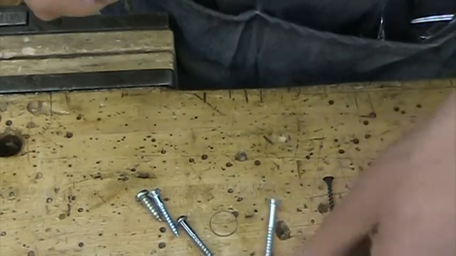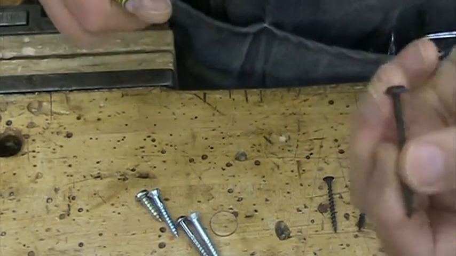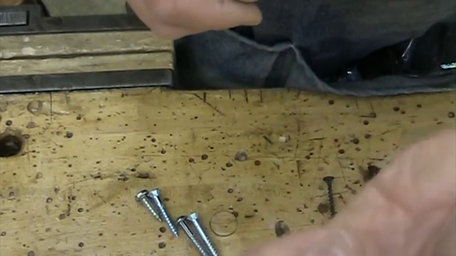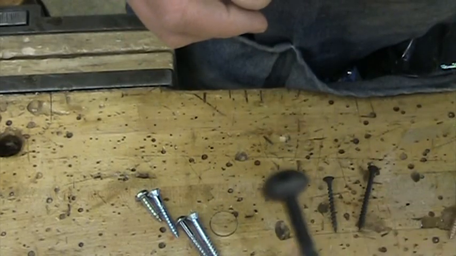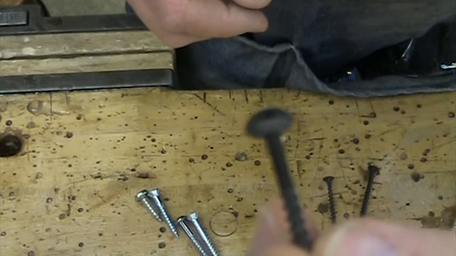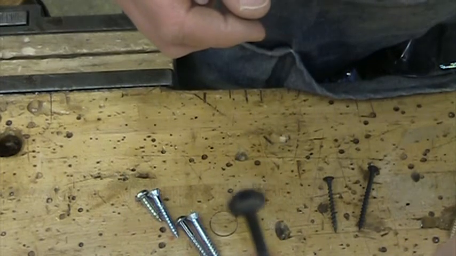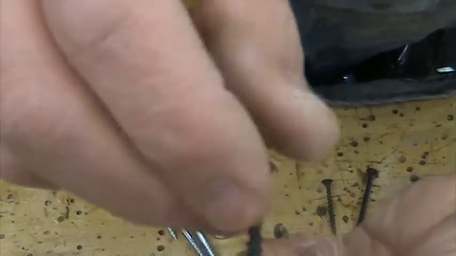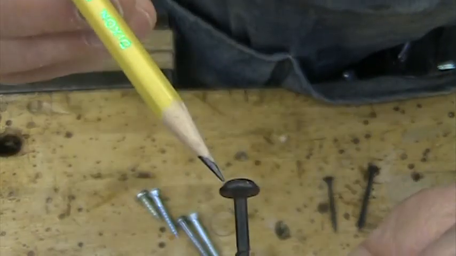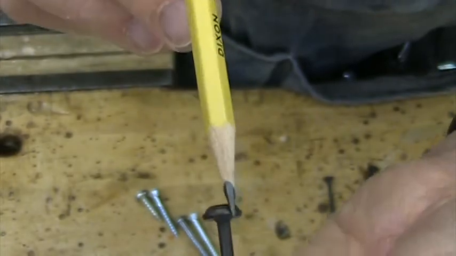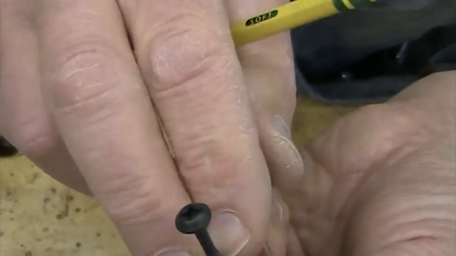Another one that you're going to see a lot is what's called a round washer head screw. And here's one. Let's see if I can get it in the camera the right way so you can see it. A washer head screw. It looks like a round head wood screw, but it looks like a washer underneath. It's kind of built in. So it looks like it has a washer, but it really doesn't.